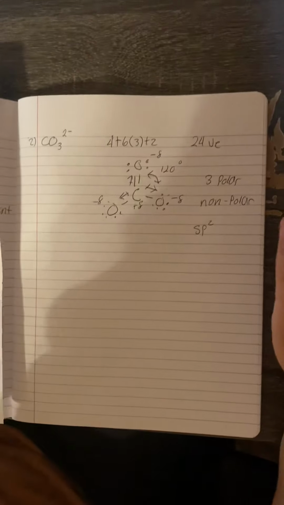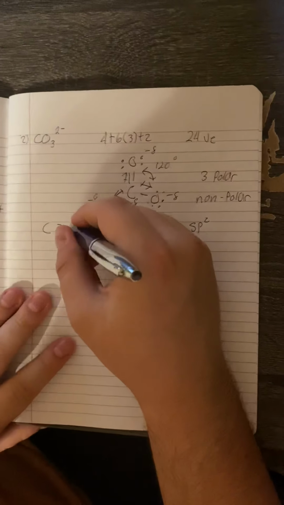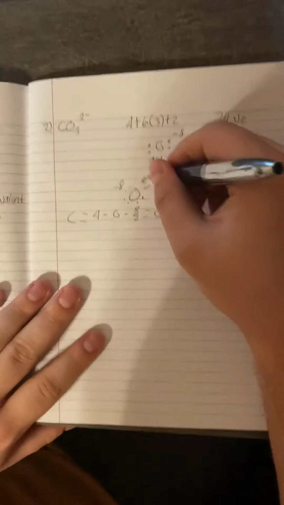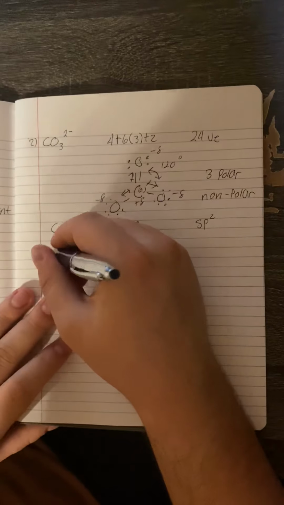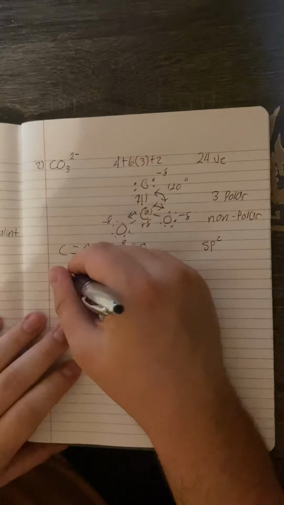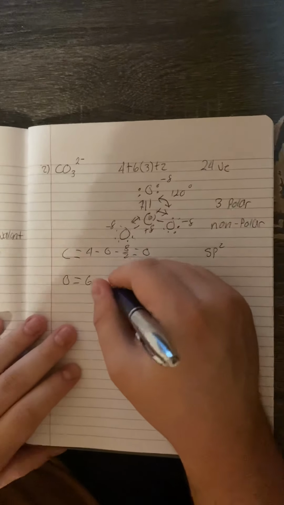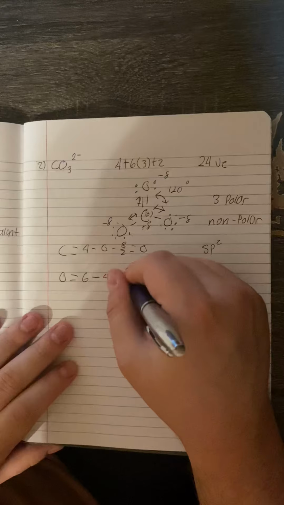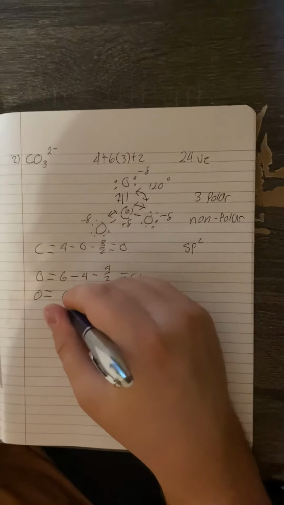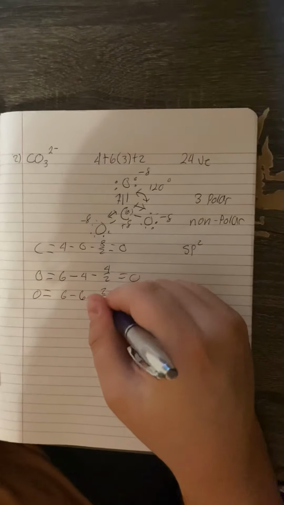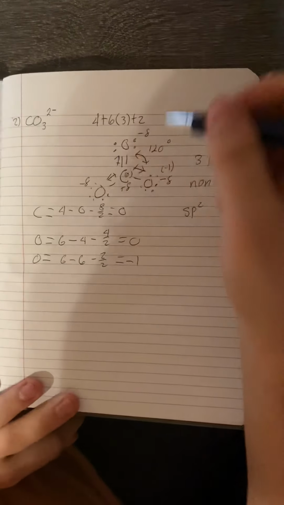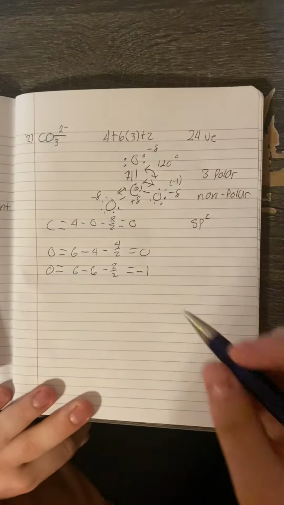And then for the formal charge here, for carbon it'd be 4 minus 0 minus 8 over 2, which gives us 0 for carbon. And then the oxygen that is double bonded, the formal charge is 6 minus 4 minus 4 over 2, so that's going to be 0. And then the other 2 oxygens are going to have a formal charge of 6 minus 6 minus 2 over 2, so they're each going to be negative 1. So the overall charge is going to be negative 2, which matches our charge on the molecule.